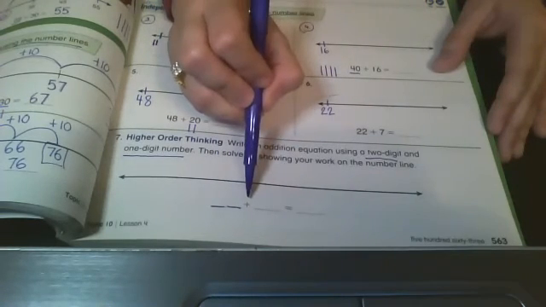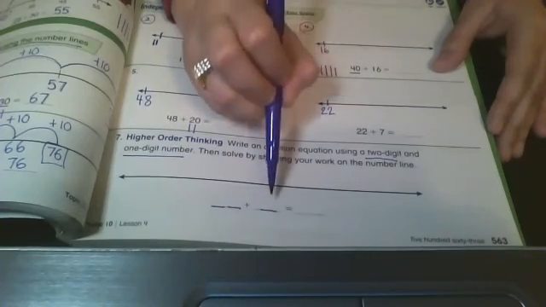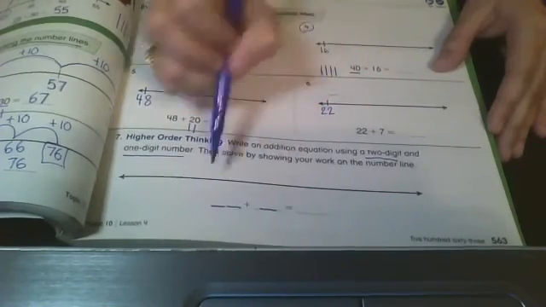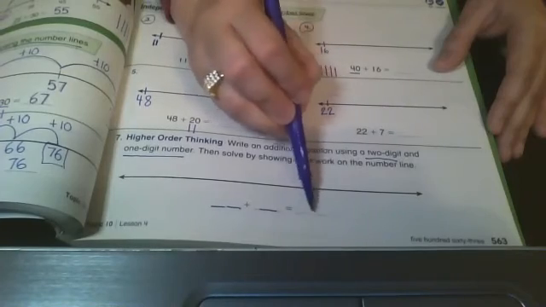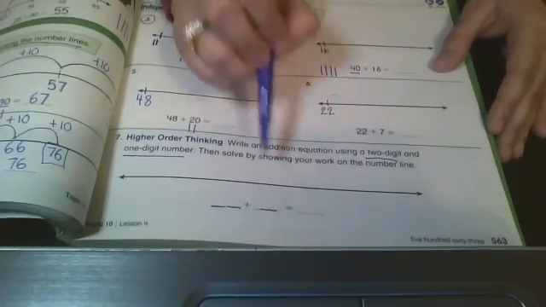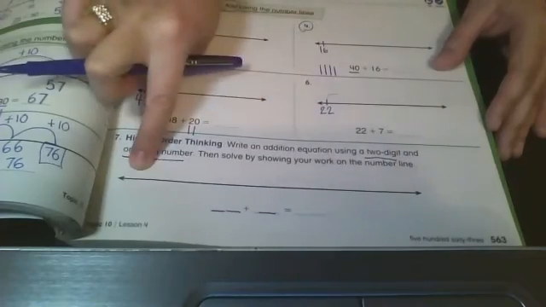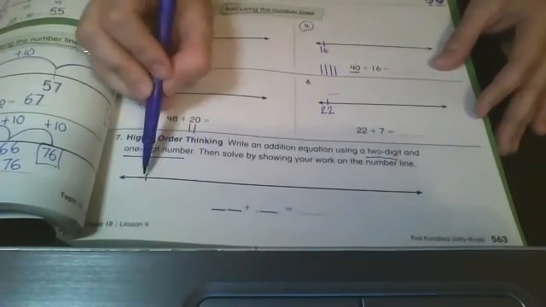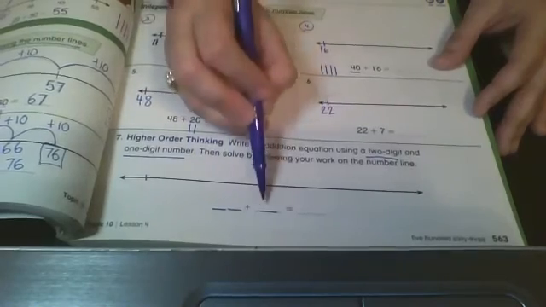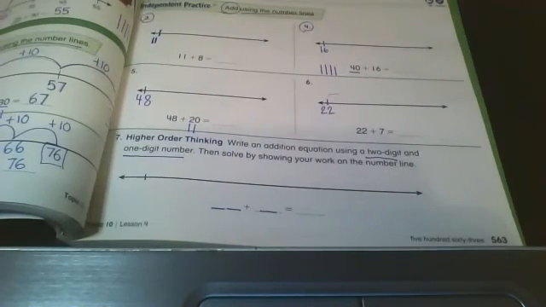Okay, and to that you need to add a 1-digit number. So 8, 5, 1. Any of those would work because they all have 1 digit. And then you're going to find the answer and write it here in the equation. And the way you're going to solve is using this number line. So you'll start here with your 2-digit number, and then you'll jump however many ones you decide to add. Okay, that's the directions there for number 7.